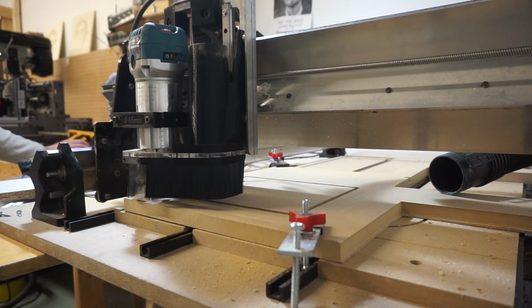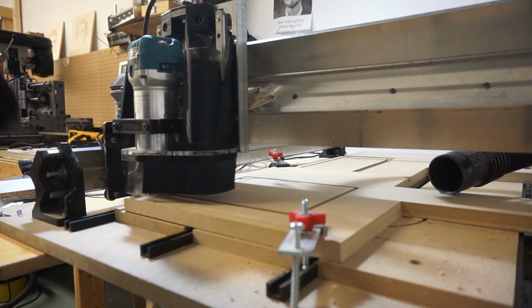Okay, I'm going to try to return to 0 to see where the 0 is. Yeah, looks good. Okay.